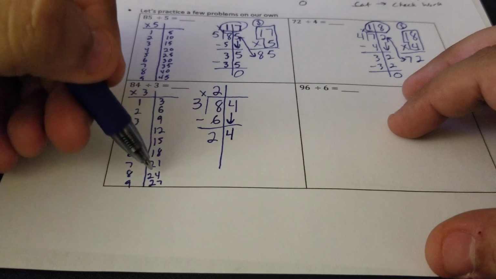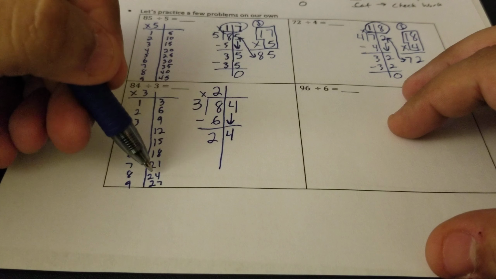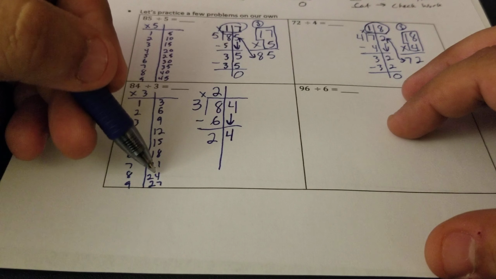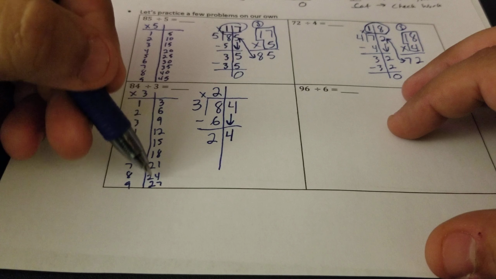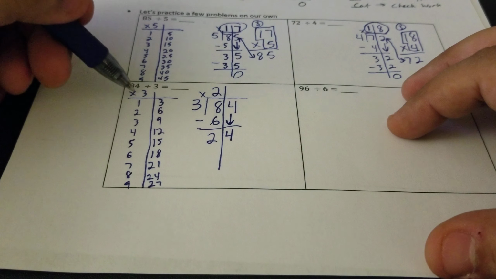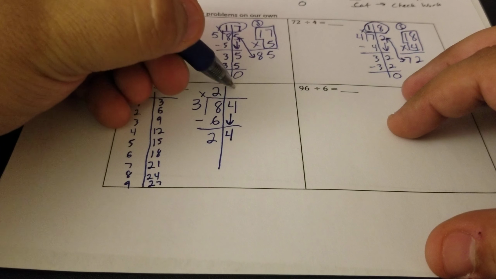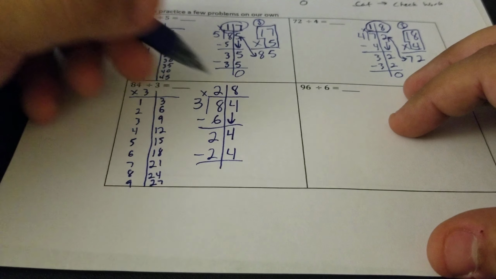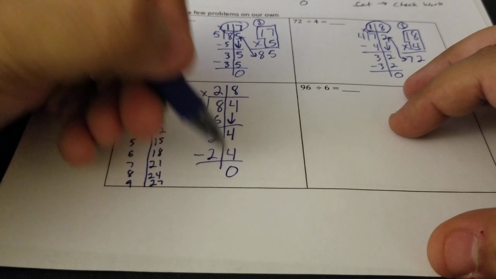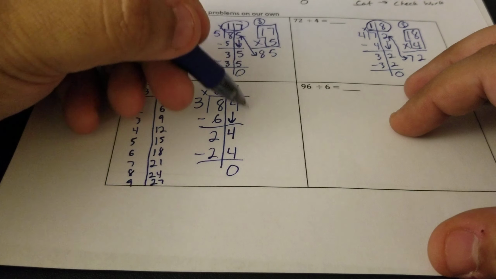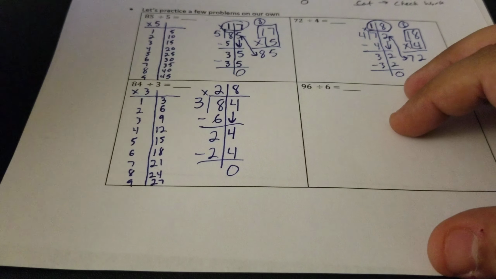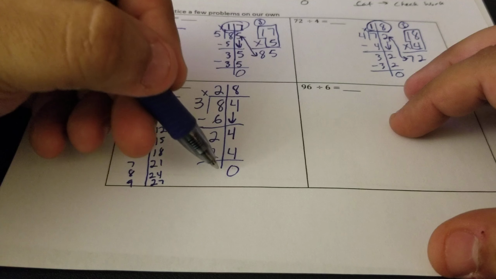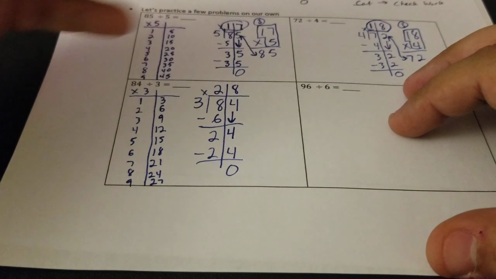So how many groups of 3 can I get from 24? Well, if I look at my multiples, 24 is actually a multiple of 3. Therefore, 24 is a multiple of 3 when you have 8 groups of 3. So we have 8. We do the steps again. Mom multiply, sister subtract. We cannot bring another digit down because it's only a 2-digit division. So now rover is the remainder. Once again, we have nothing left over, so we have no remainder.